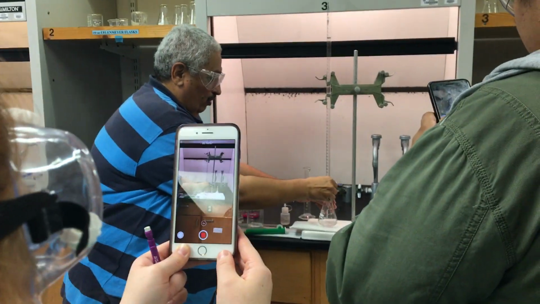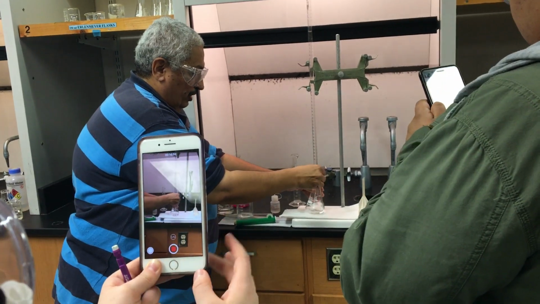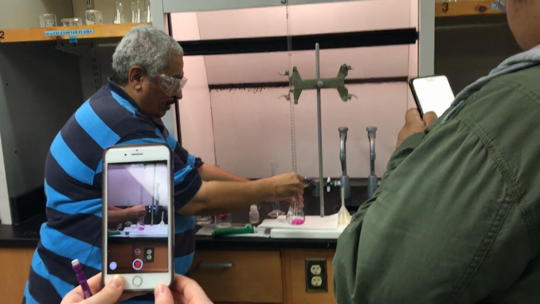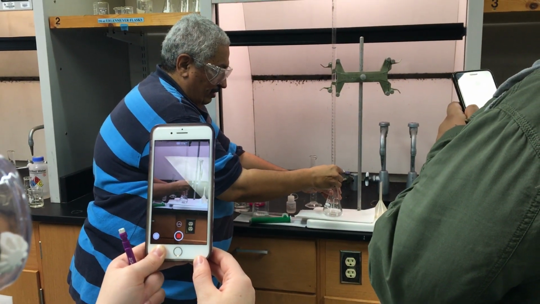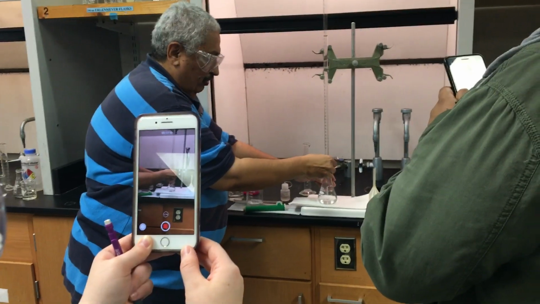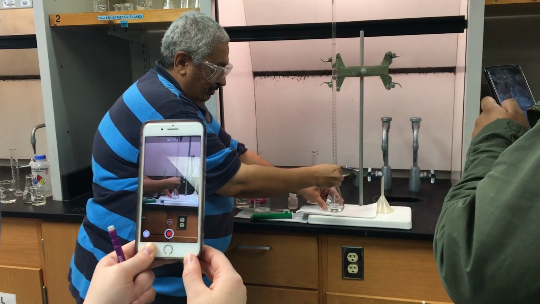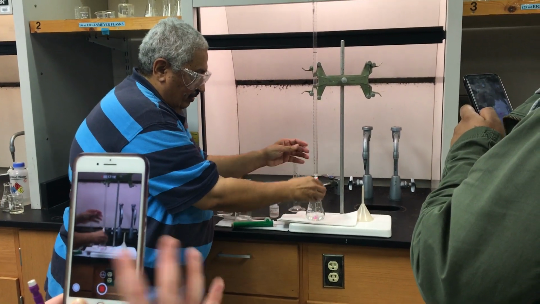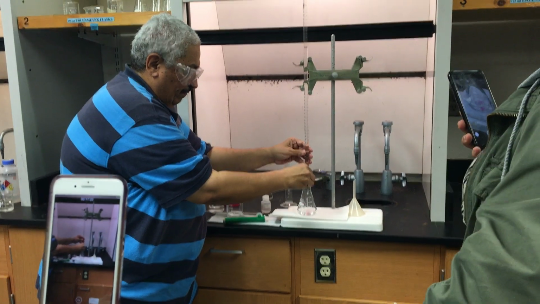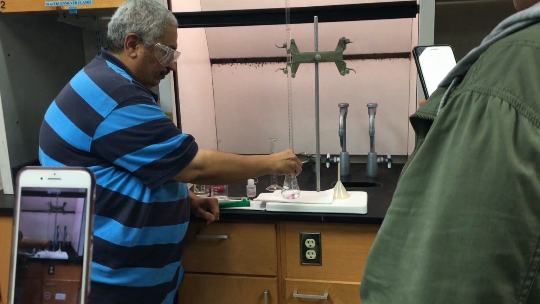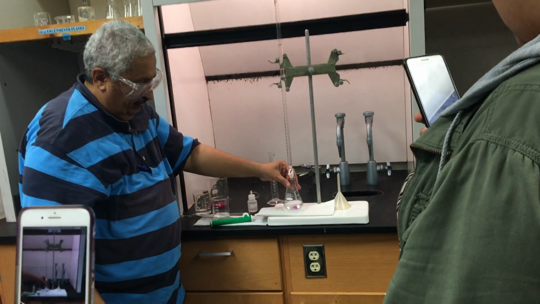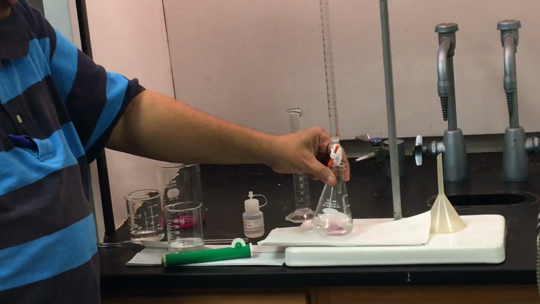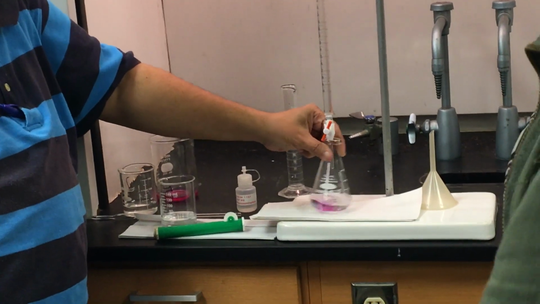So I'm adding more, and you'll see the color will persist after a while. Adding more, adding more. See here the color? Now the pink color starts. So now I'll add just dropwise. Okay, here it is, one drop at a time. See here, one drop at a time, guys. And when the pink color remains, I stop. That's my end point.